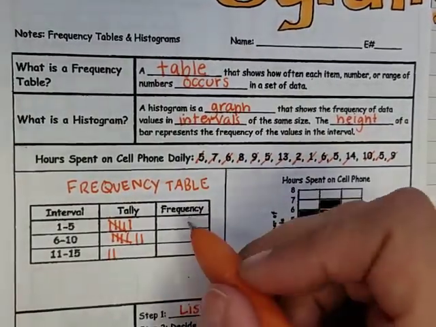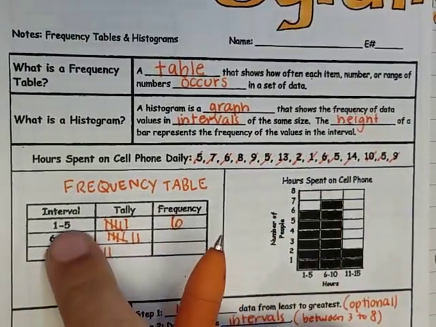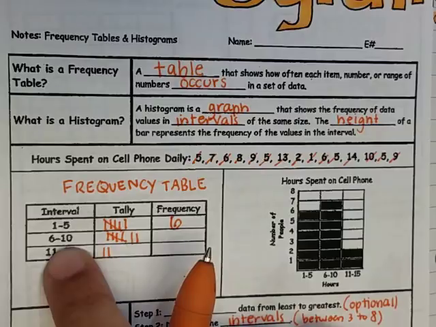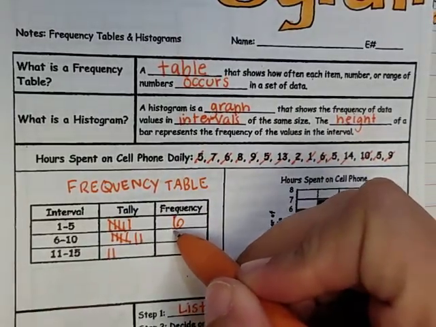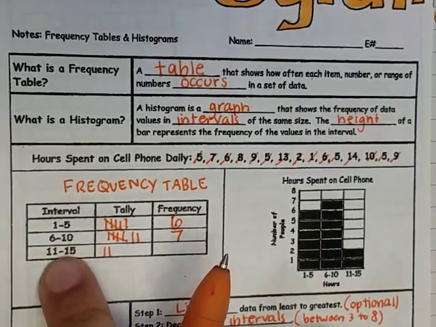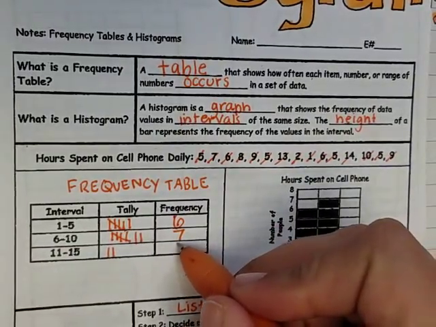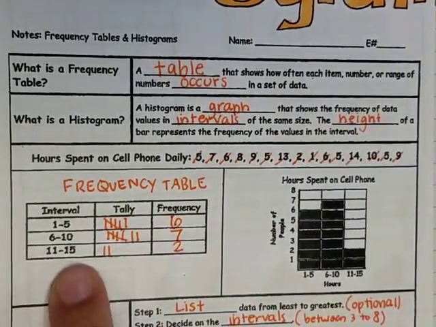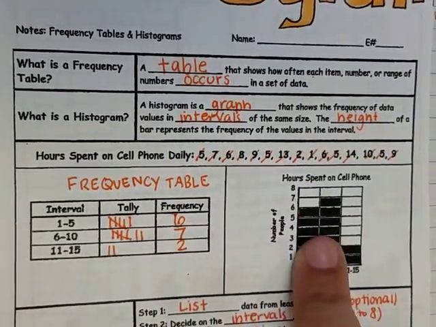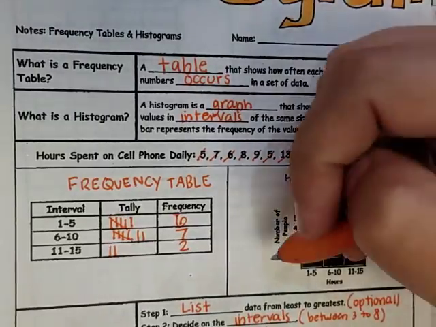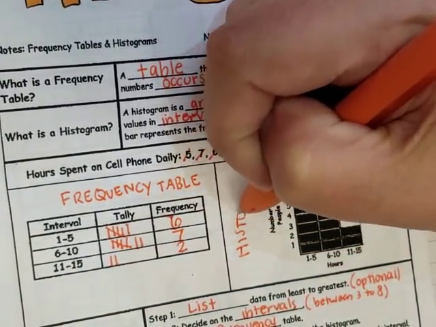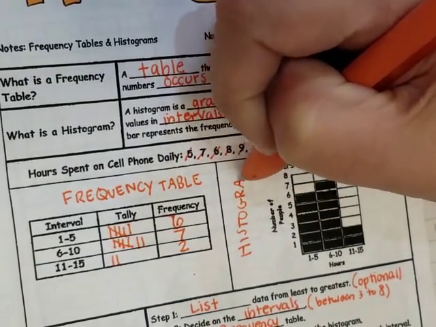So that was 6 people go 1 to 5 hours on their phone. This is 7 people are on their phones 6 to 10 hours a day. And then this is 2 people are on their phones 11 to 15 hours a day. Then from there, this data is now represented in this histogram. So this is the histogram. Just so you know the difference between the two.